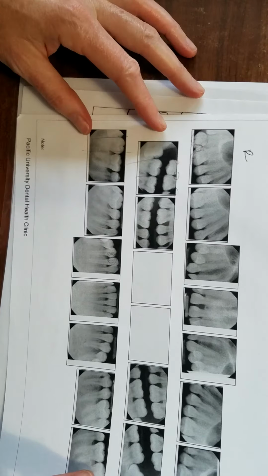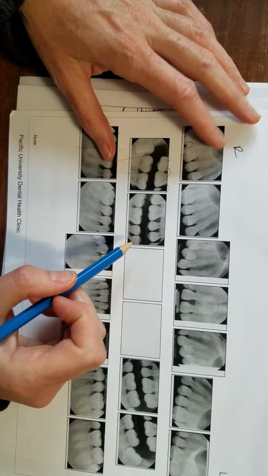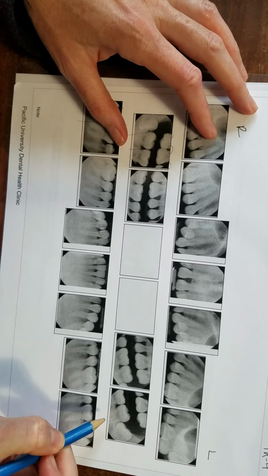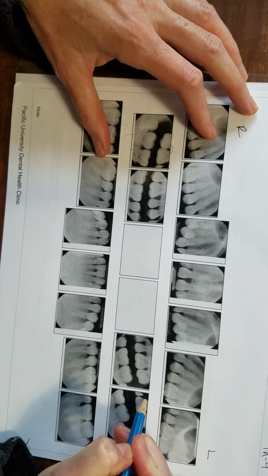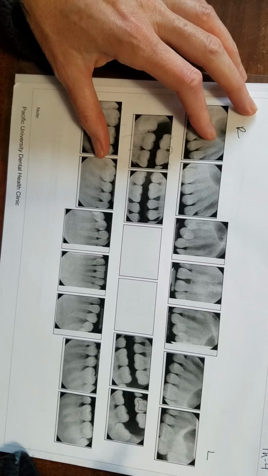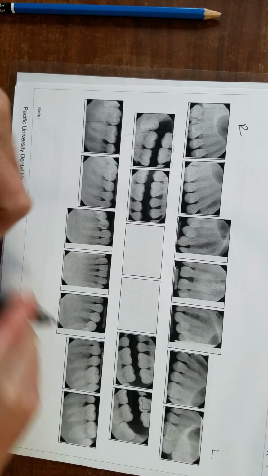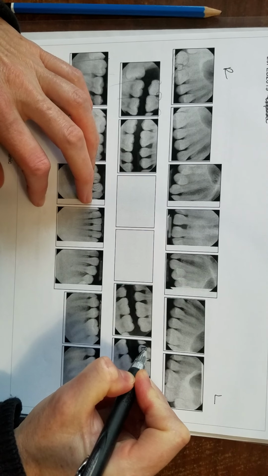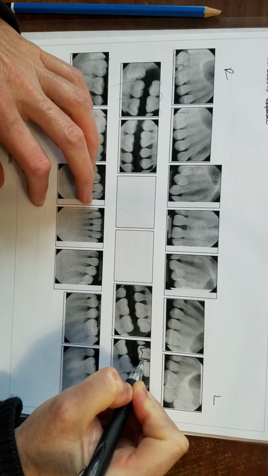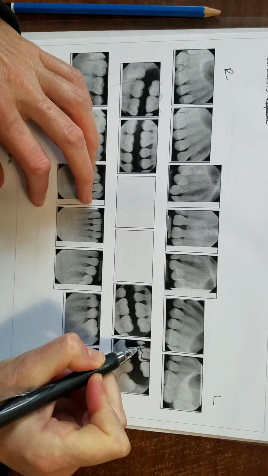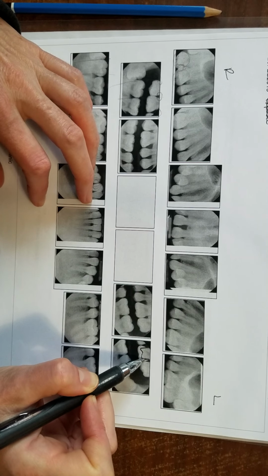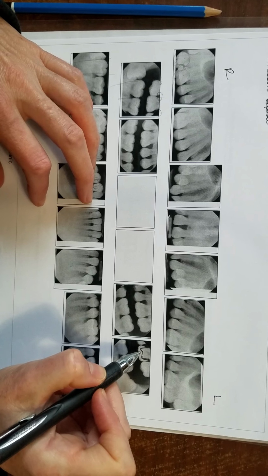Let me pull out my FMX to see if I can show you a clear one. These are very grainy because this is just a photocopy, but I can outline the enamel here, and so I've outlined the DEJ here. This is the DEJ. So this is the enamel, this is the dentin, and the DEJ is the dentin enamel junction. And so you want to be able to see that.